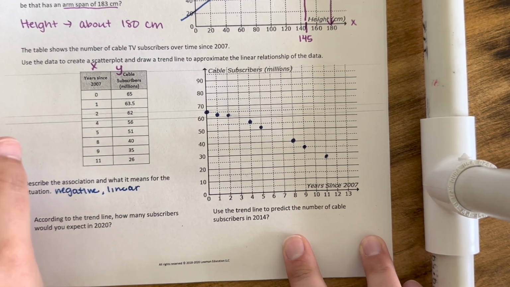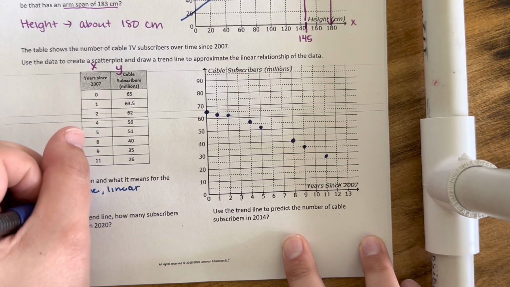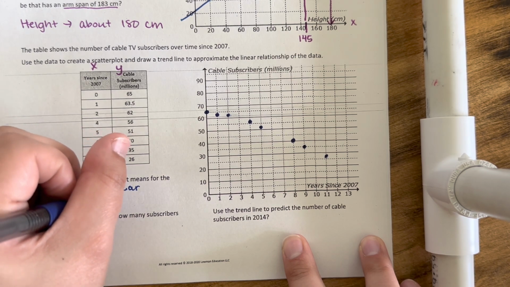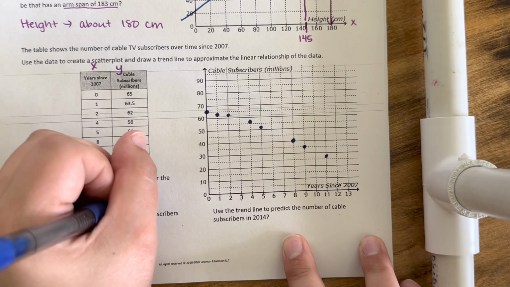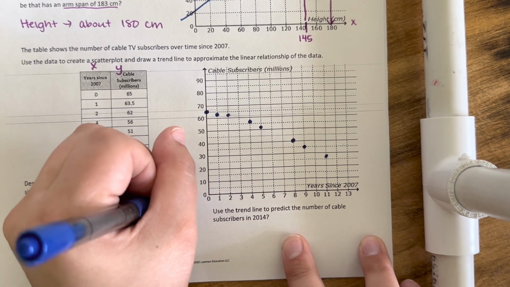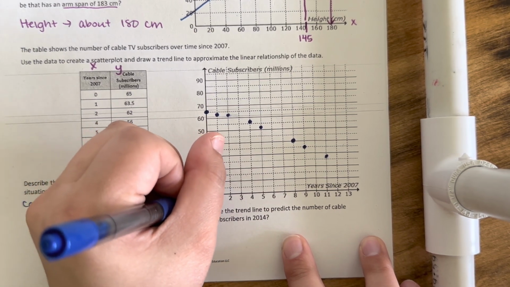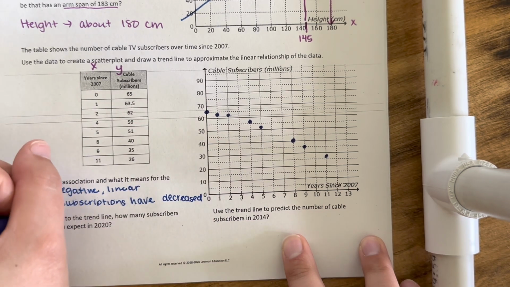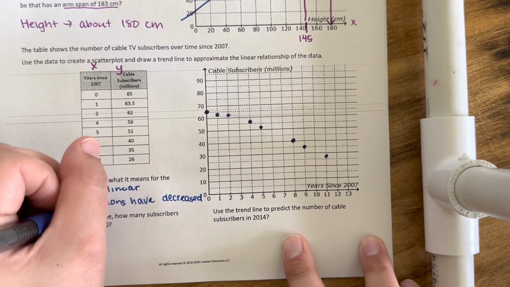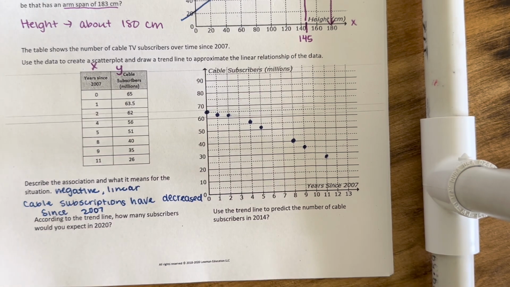So, cable subscriptions have decreased since 2007. So since 2007, less people are subscribing to cable.